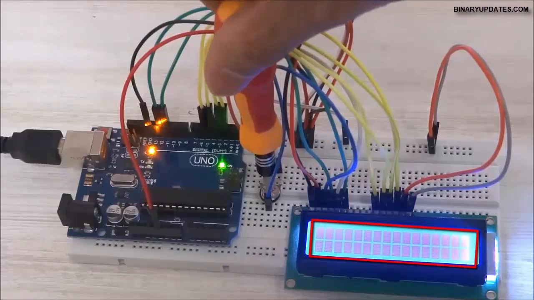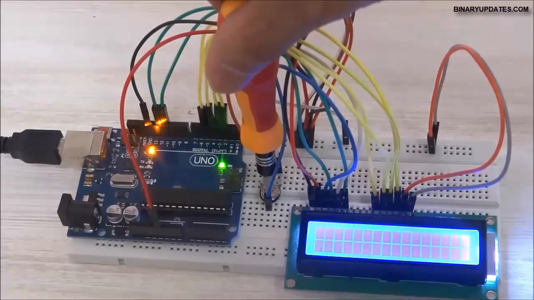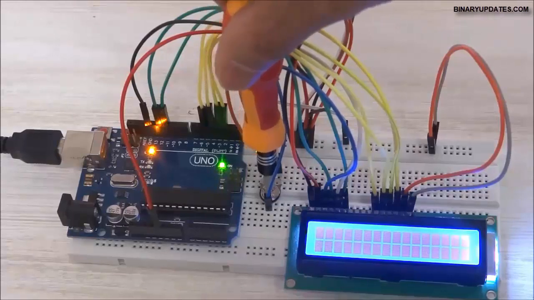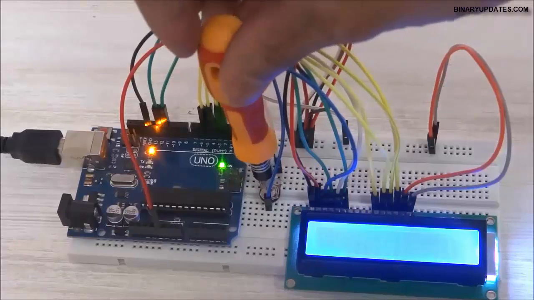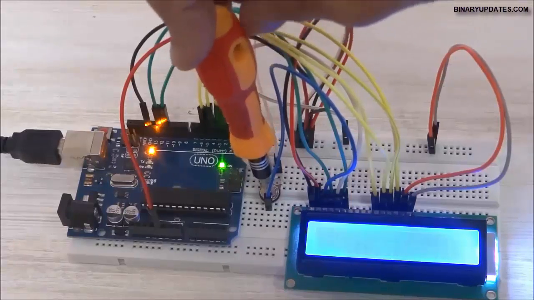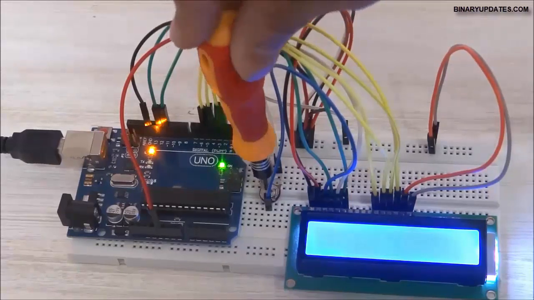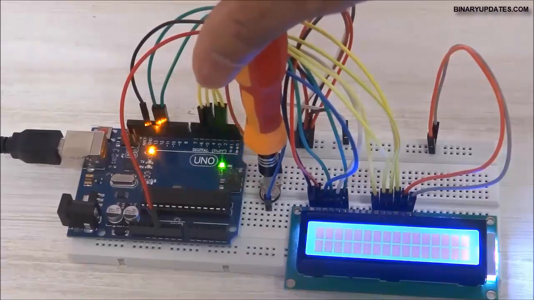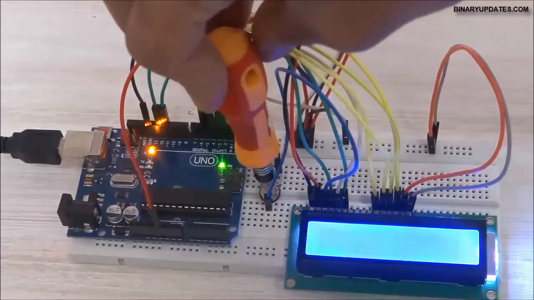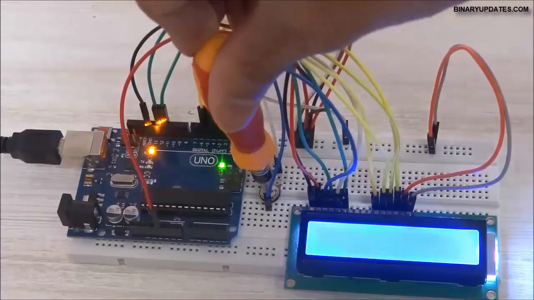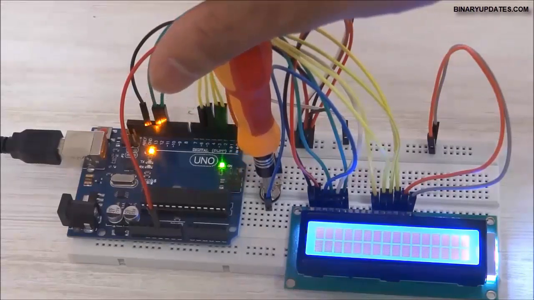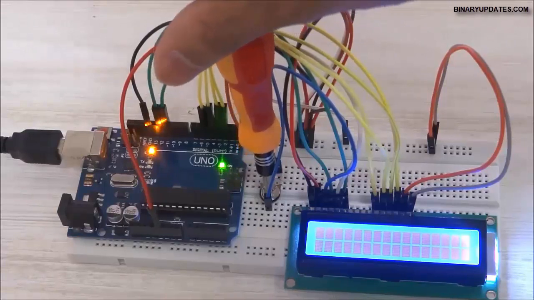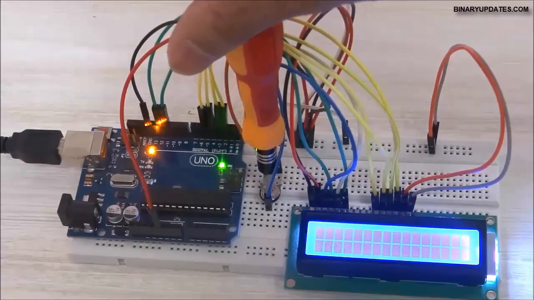And if I move this potentiometer the other way around, then you can see the boxes go off, right? So your pixels, what I can call boxes, because I love to call them boxes, will come and go as you move this potentiometer. So you can control the brightness of the LCD, and change the look and feel that you like.